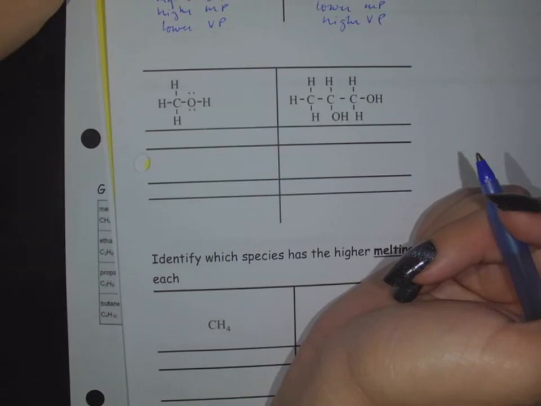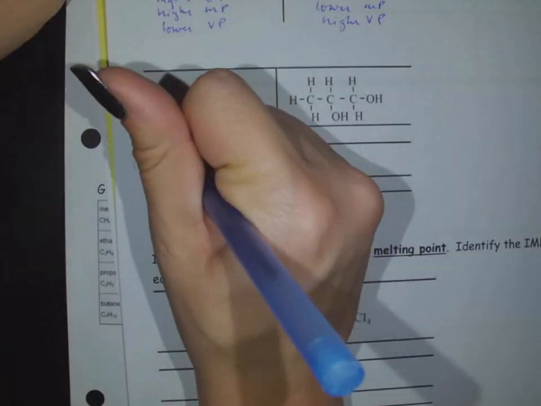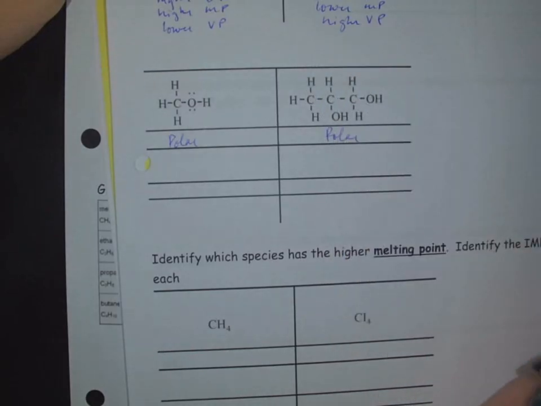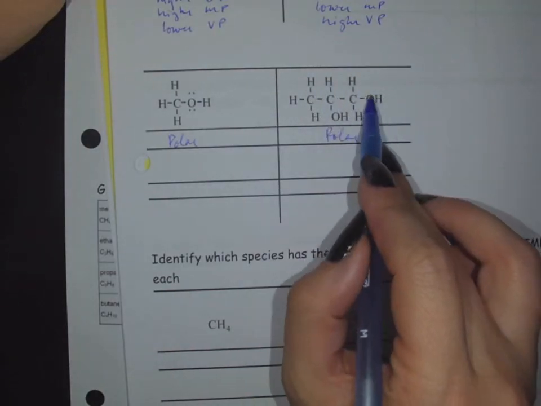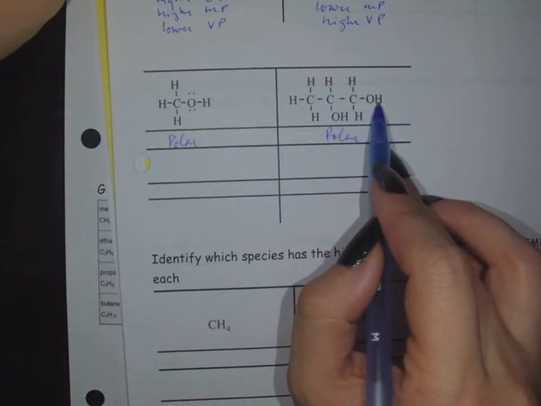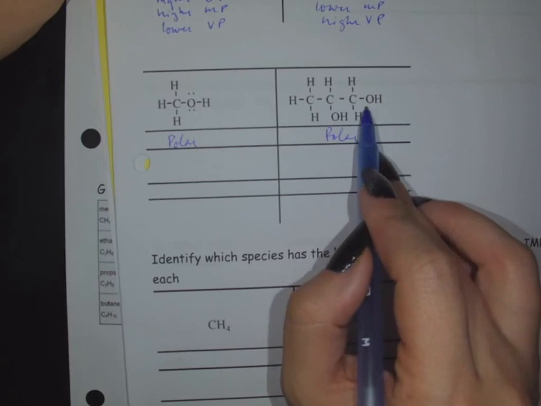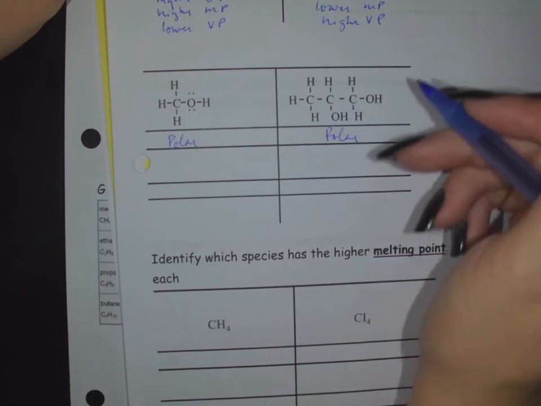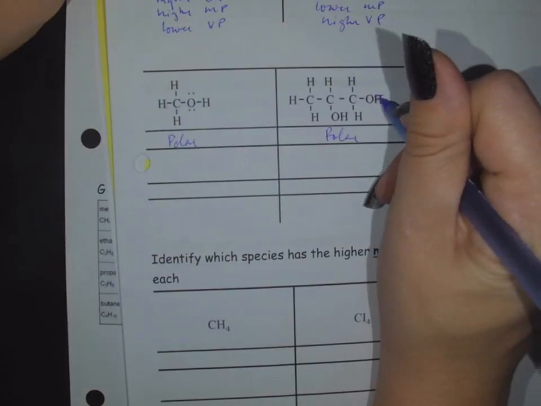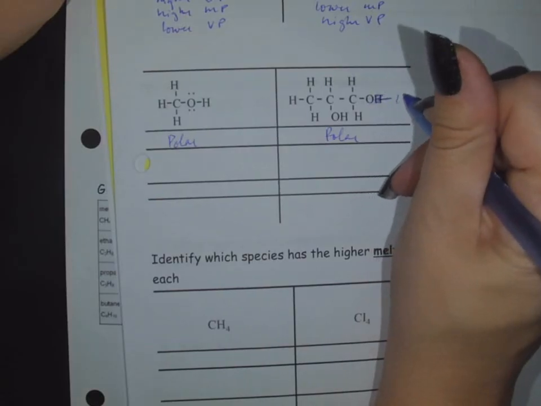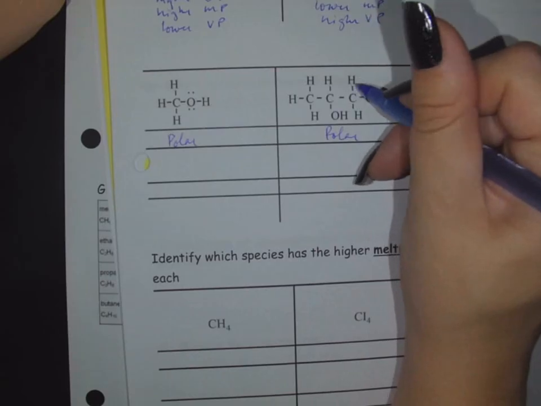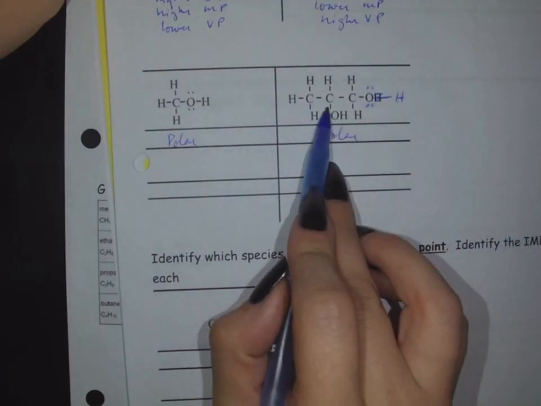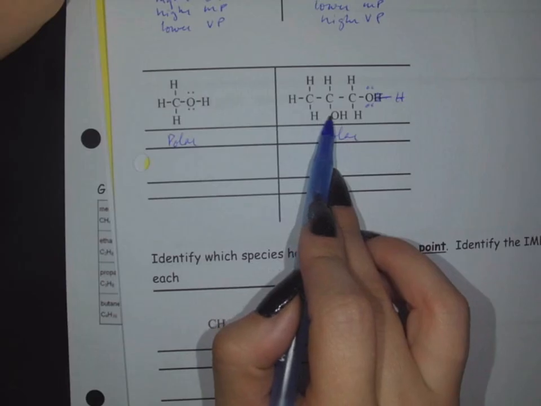Alrighty. Right away, I see that they're both polar. Polar, polar. Okay, and just a heads up, I've seen this quite a bit on the AP Chem test, where they just write this hydroxyl group, because it's hydroxide, where they just write OH, and I need you to know and remember what they mean is that oxygen is bonded to the hydrogen, and there are lone pairs. Same here, there are lone pairs on this OH as well, okay?